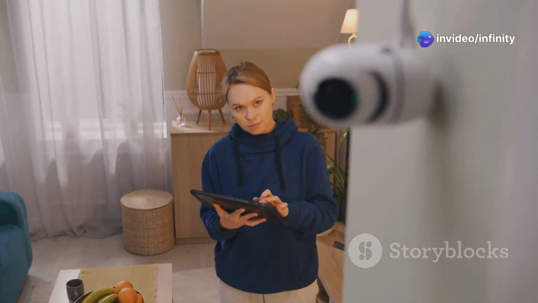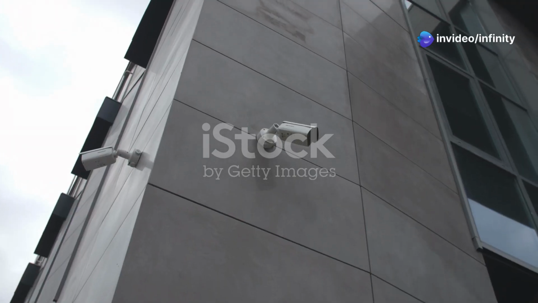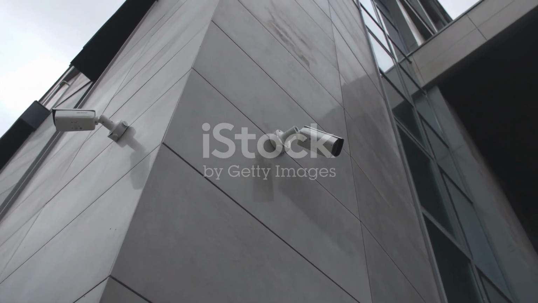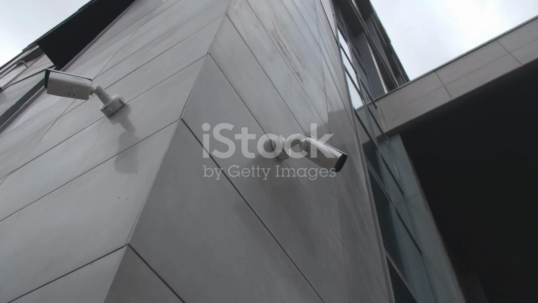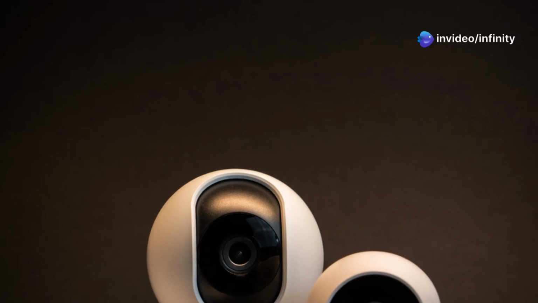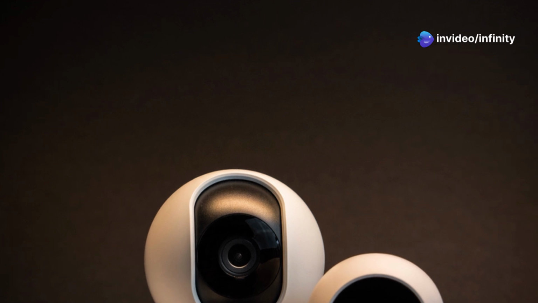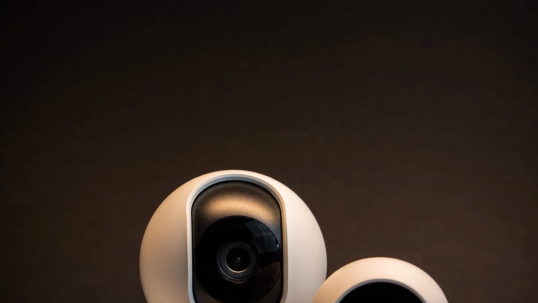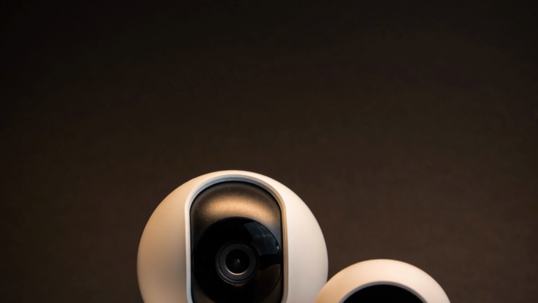Alright, so you're looking to set up a surveillance system. Maybe it's for your home, maybe it's for your office, or maybe you're finally building that epic server room you've always dreamed of, and you want to keep an eye on your precious hardware. You start looking around and immediately you're hit with this massive decision. Do you go with IP CCTV cameras or do you stick with the seemingly simpler HD analog cameras?